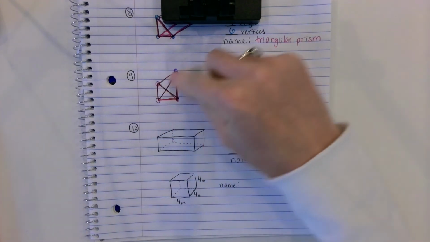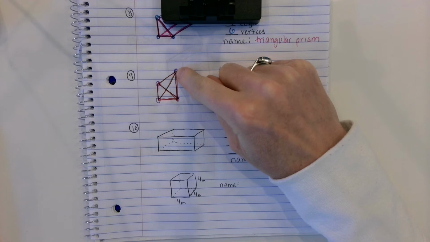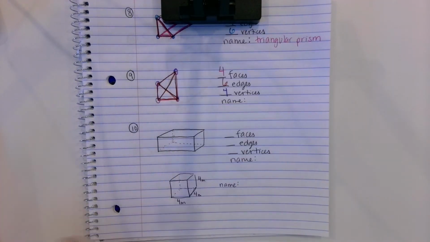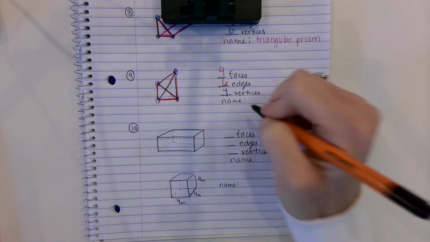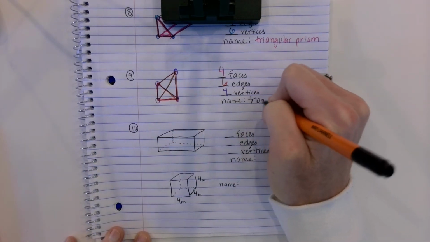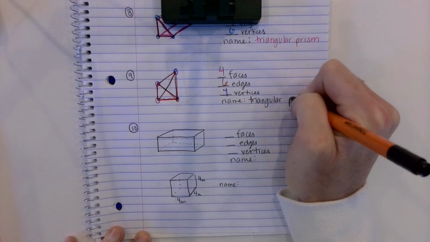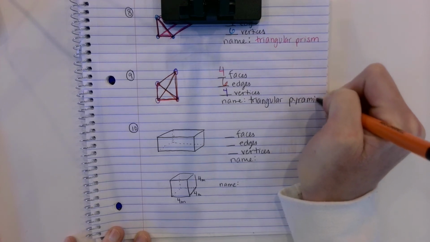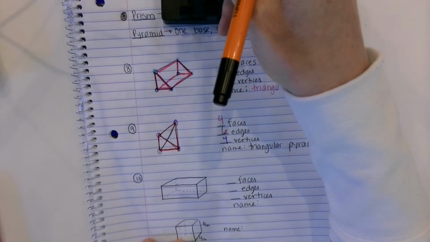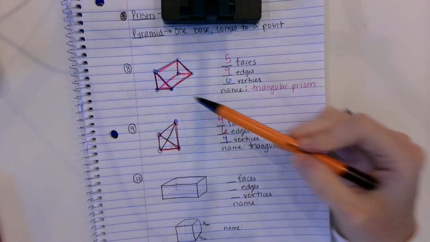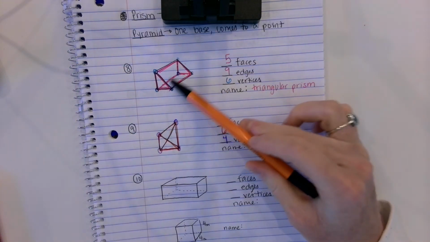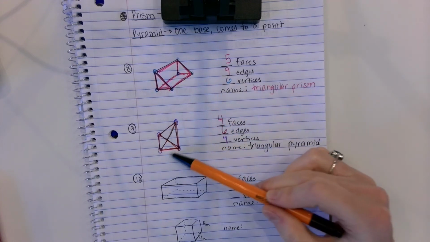So since it all comes up to a point, right there, you know it's a pyramid. And then name it on its base. Its base is a triangle, so it should be a triangular pyramid. So hopefully you see the difference between a triangular prism and a triangular pyramid. Yes, they both have triangles as their bases. This one has 2 of the same bases that are parallel. This one comes to a point, pyramid.